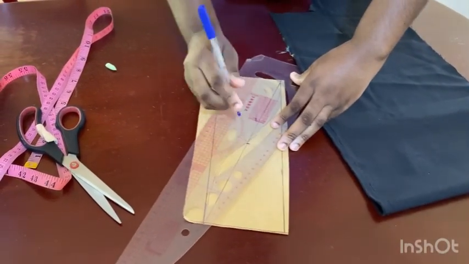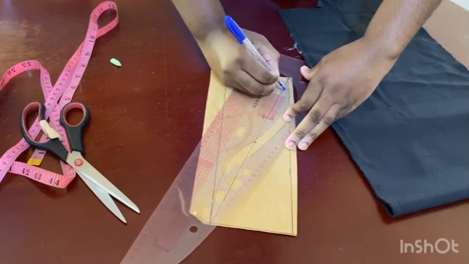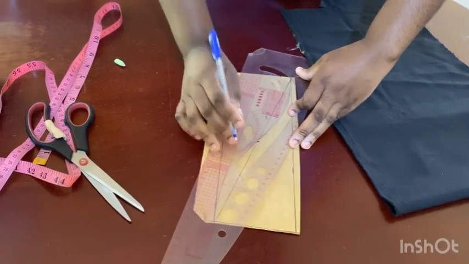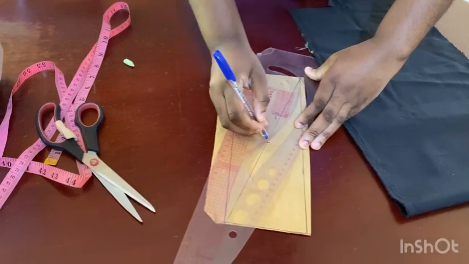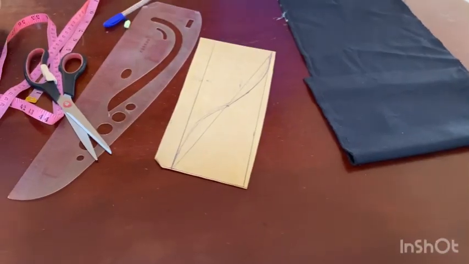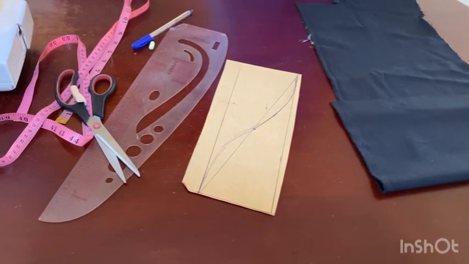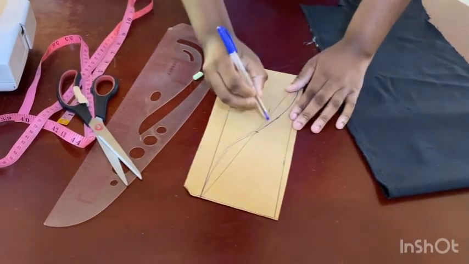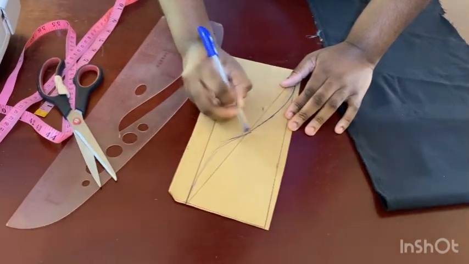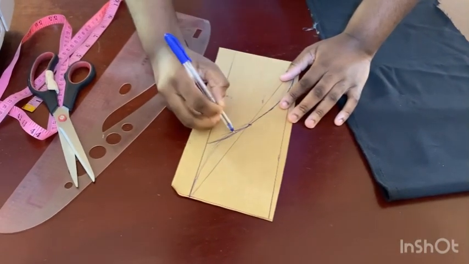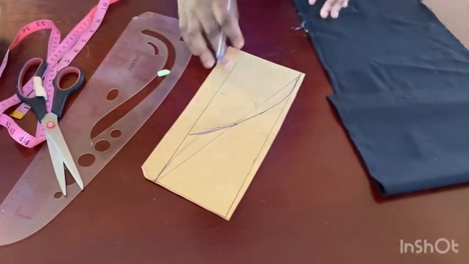So you're going to give it a curve from this point here to the upper part, and then you're going to give another curve from the lower part. I already have a detailed tutorial on how to cut a cap sleeve. So the next thing we are going to do now is that from here, I'm going to bring this down like this, just like this, right? So this part here is going to now be my sleeve.